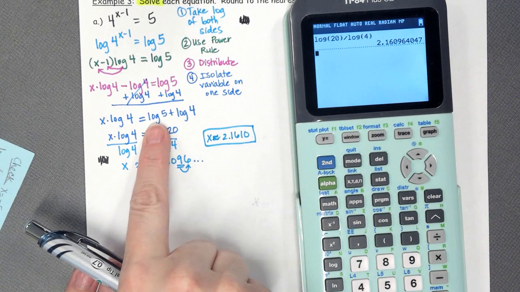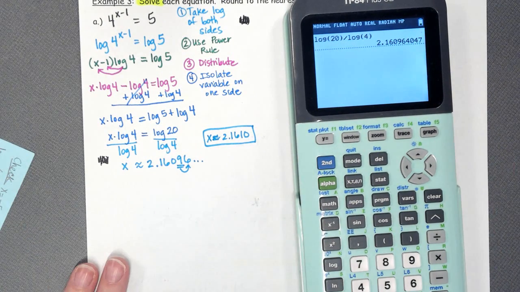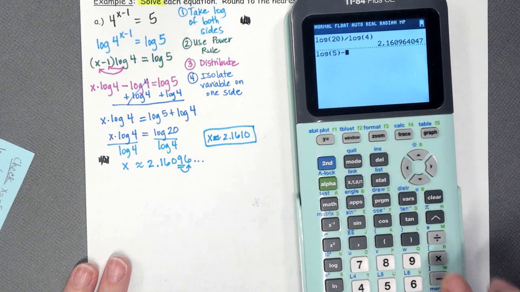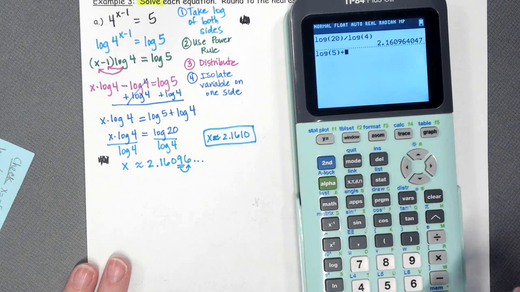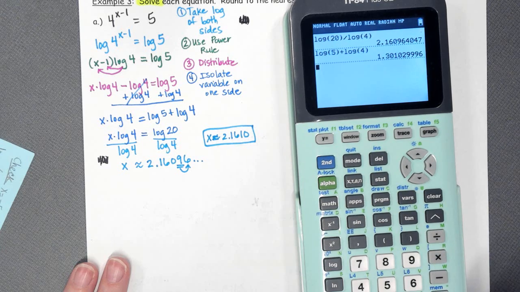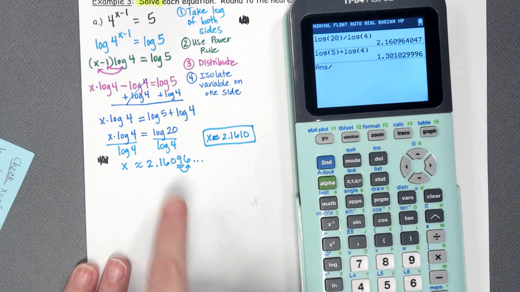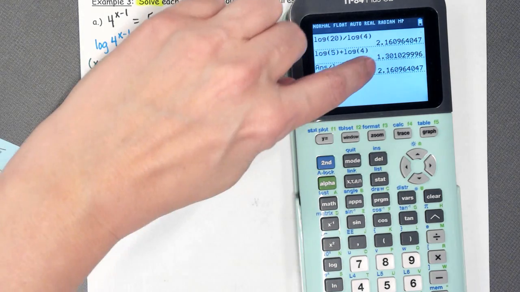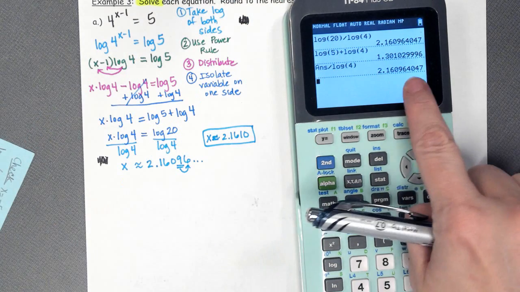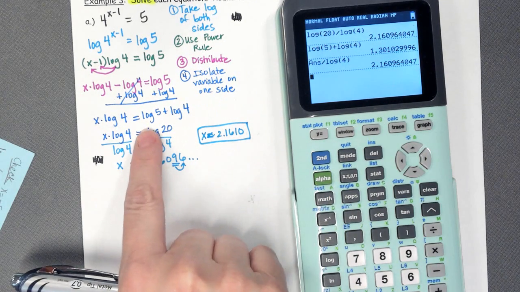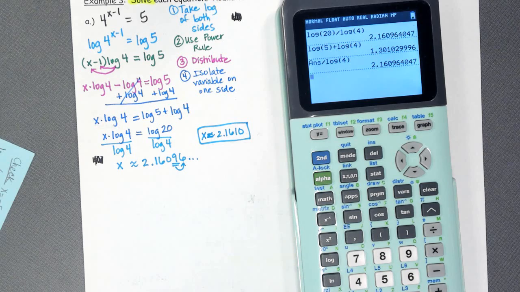So the other way that you could do this, like I said, you don't have to condense it to 20. If you want to do the log of 5 minus or plus the log of 4, I usually do that first, and then divide that by the log of 4, you should get the same exact thing. See how you get 2.16096 just like you have there? That is fine, so you don't have to condense that.